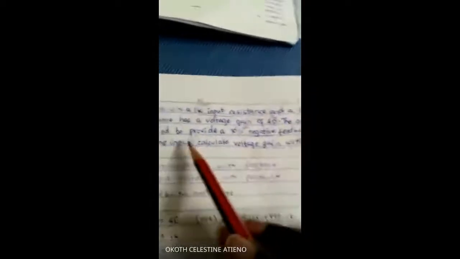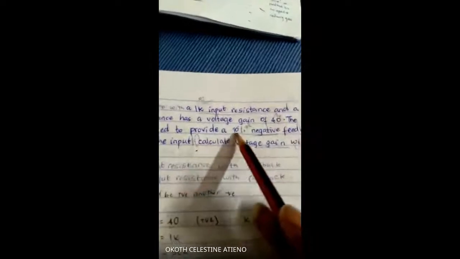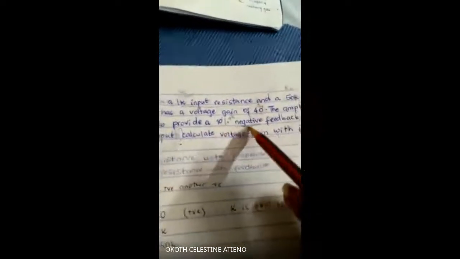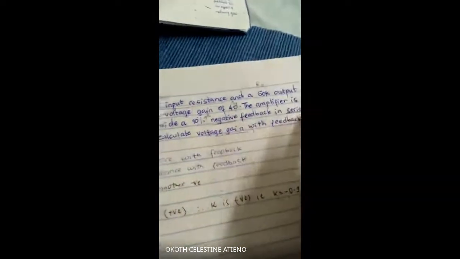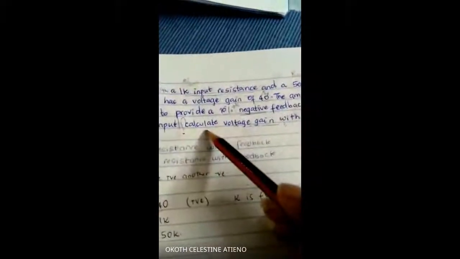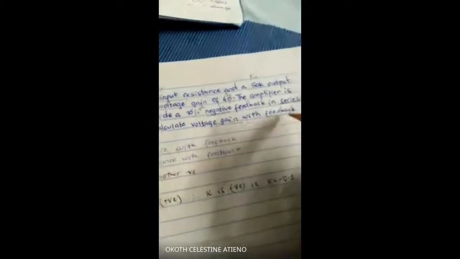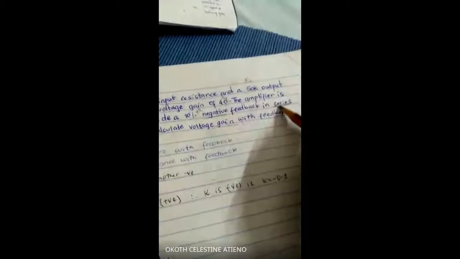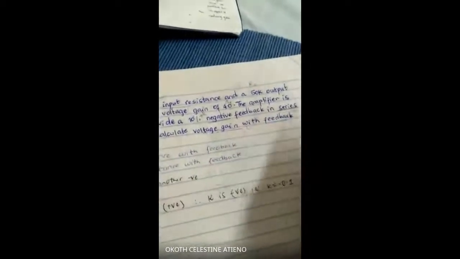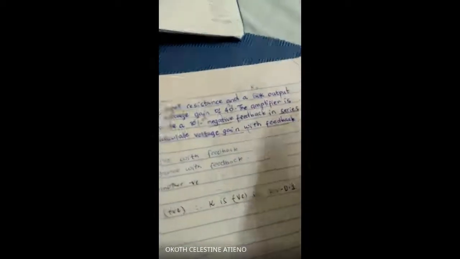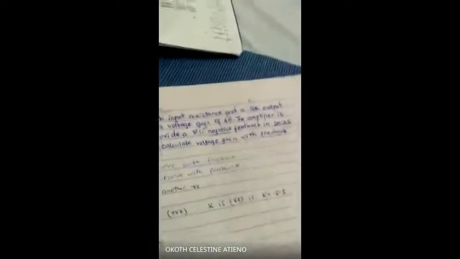The amplifier is modified to provide a 10% negative feedback in series with the input. Calculate voltage gain with feedback. So here we are providing negative feedback in series with the input.